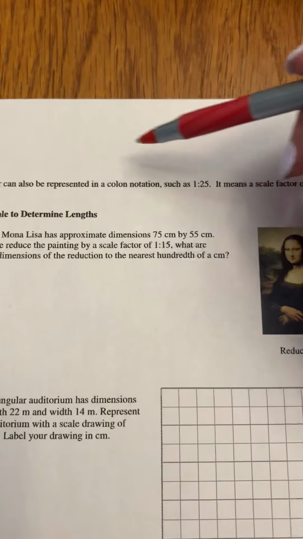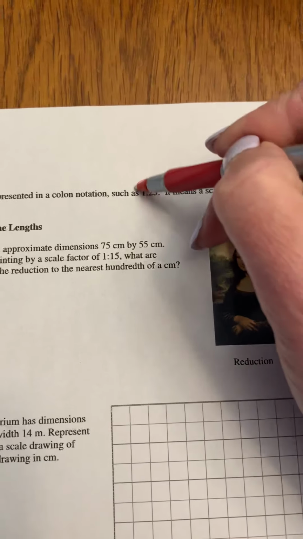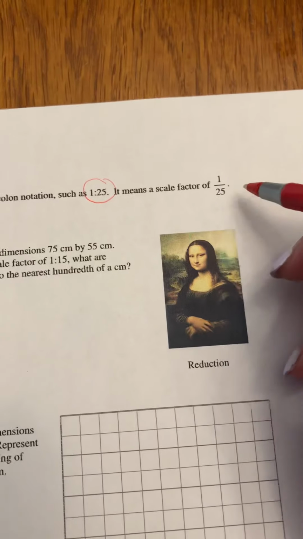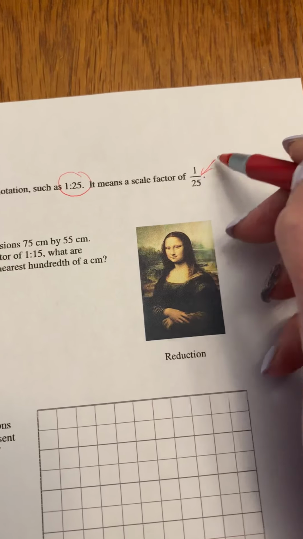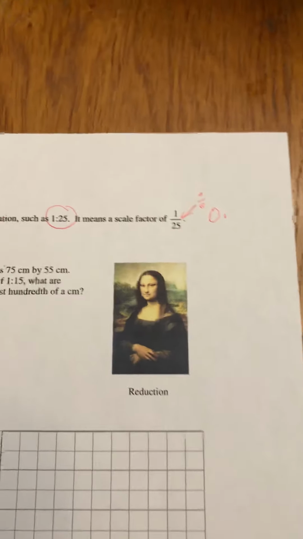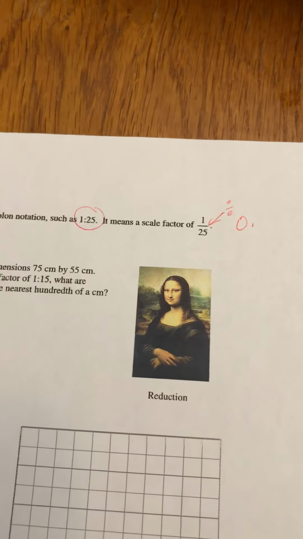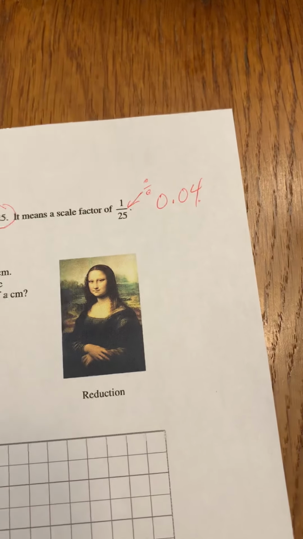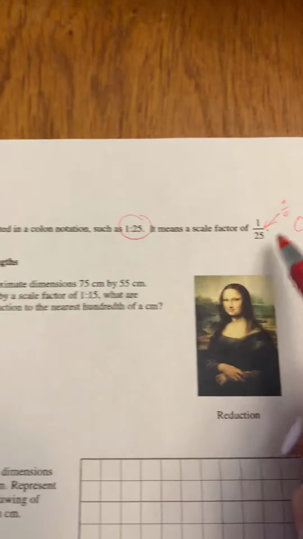Scale factor can also be represented like this, and that's like 1 to 25, which is really 1 over 25. And we all know that a line in a fraction means to divide, which could also be represented as a fraction, which is 4/100ths. Okay, so these three things all mean the same thing.